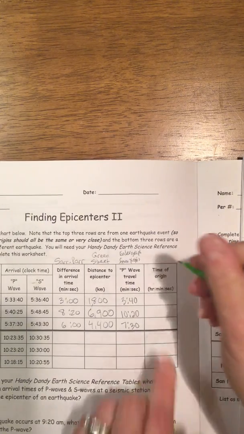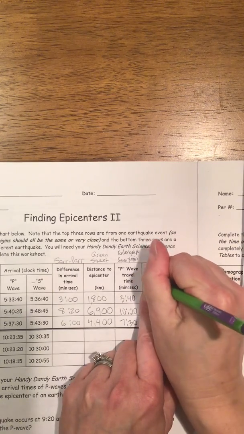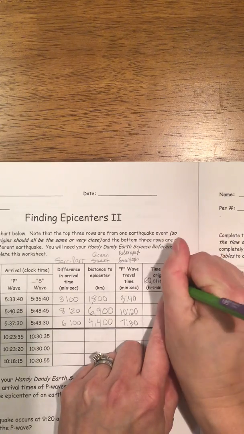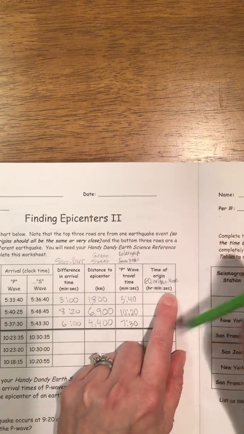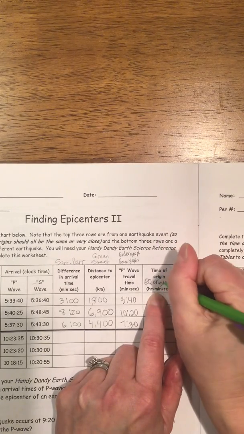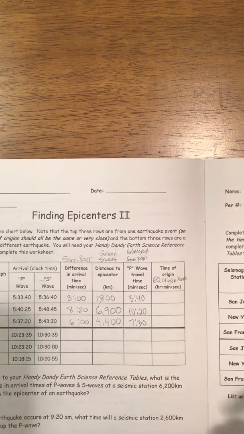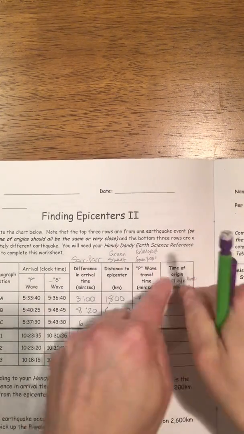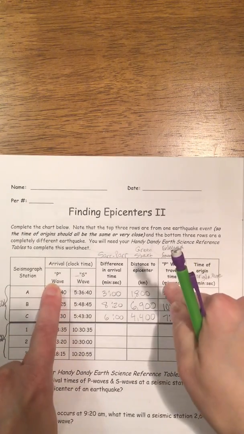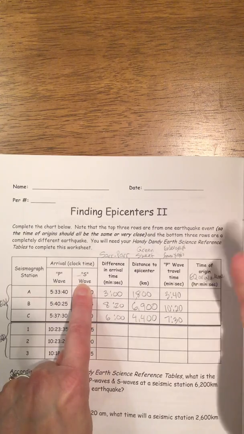Now, this is the earthquake origin time. The time of origin, what we call the earthquake origin time. This is what time the race started. Do you remember? So what time did the race start when it took the Porsche this long to get to you? So how do we do this? This is always either P arrival minus P travel or S arrival minus S travel. We don't have S travel.